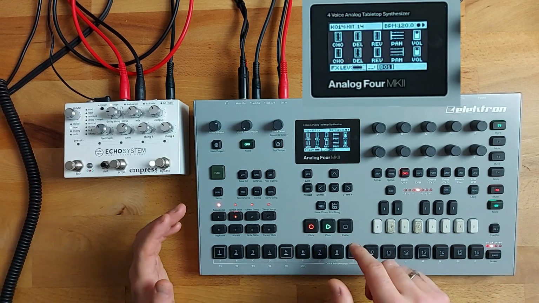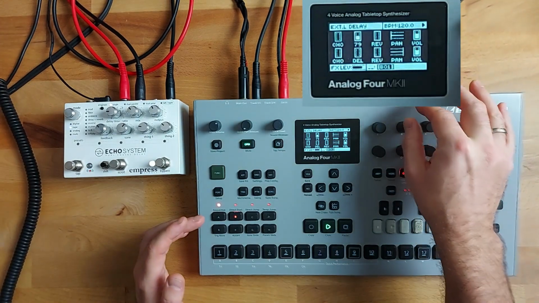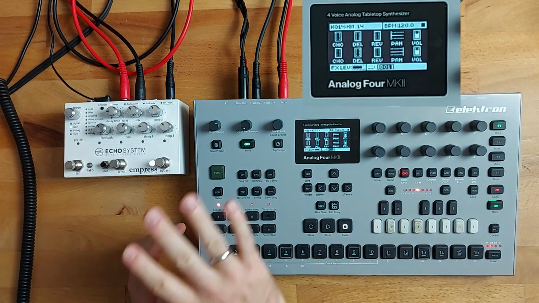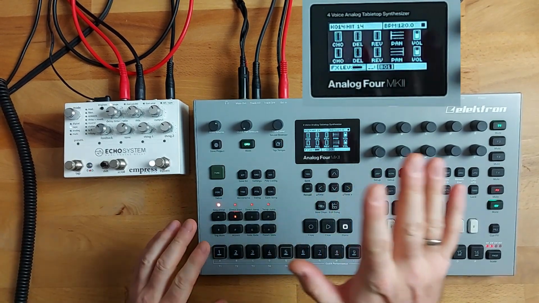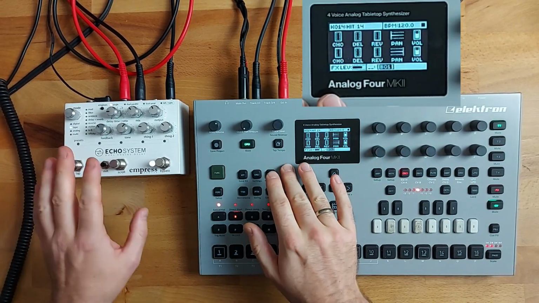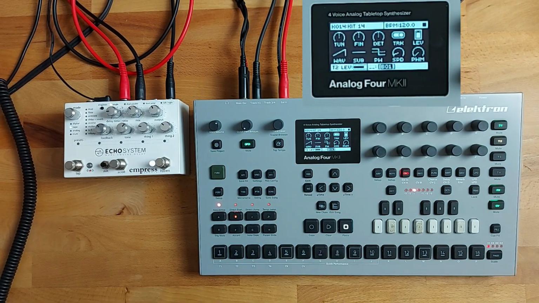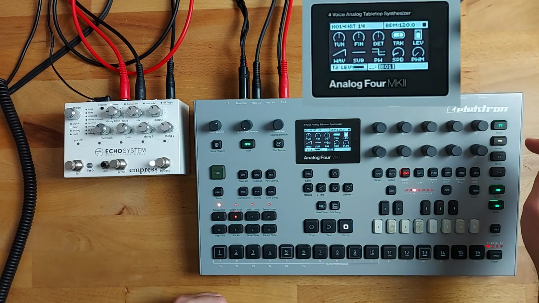Really cool. But of course you can keep it always on as well. Very basic. If you just want to use your Analog 4 with an external effects unit, you're all set by now. Let's take it a step further and go into a really deep rabbit hole.